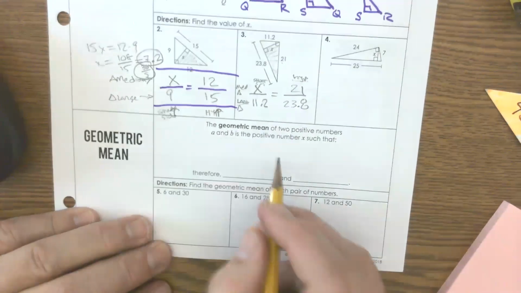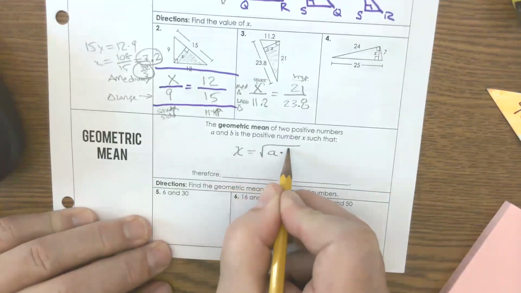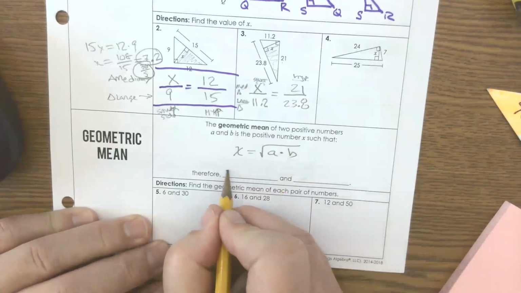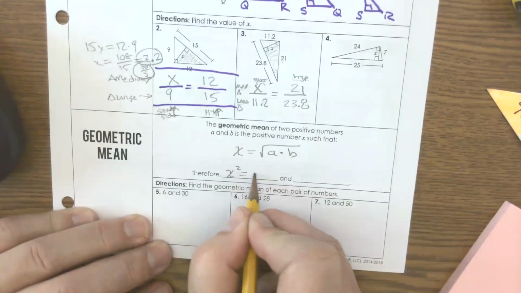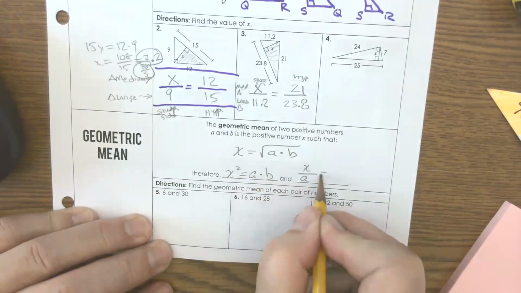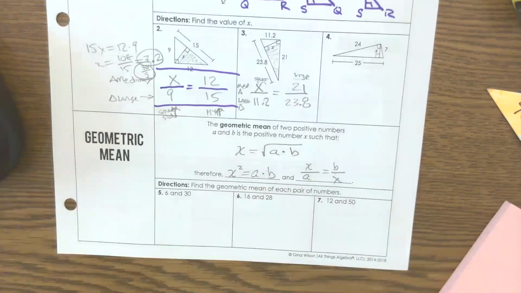All right, and geometric mean, if we say that X is the geometric mean of A and B, this is the way I think of it, but it could be expressed as X squared equals A times B, or the ratio that we created. These are 3 different ways of seeing a relationship that is geometric mean.